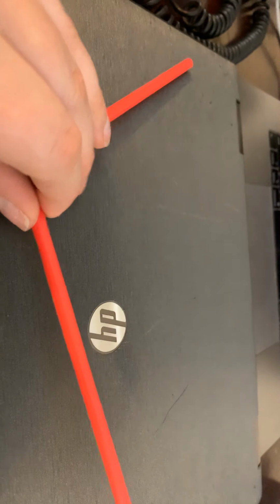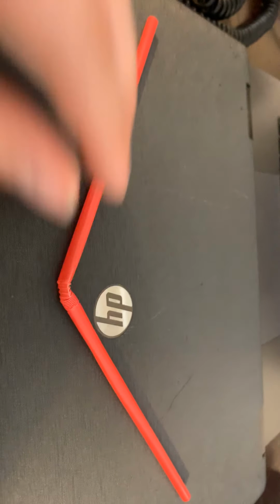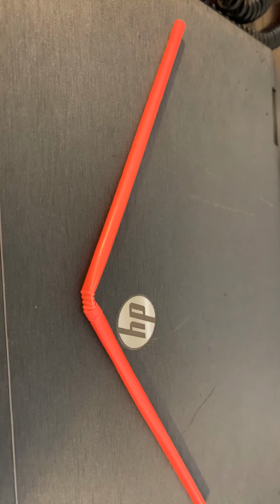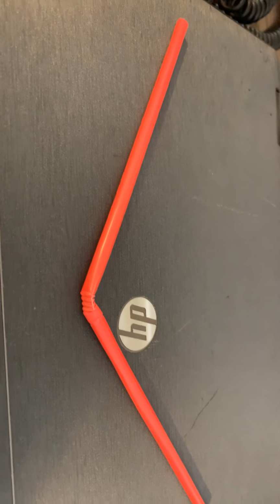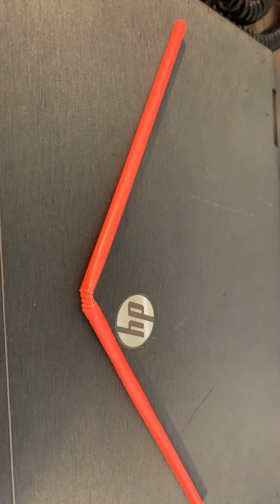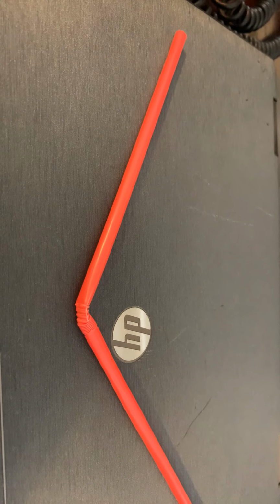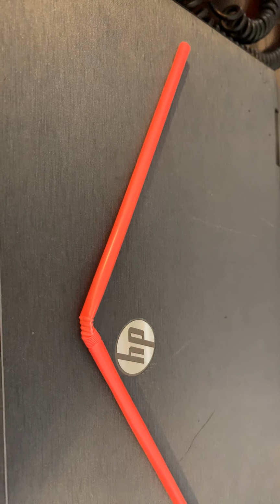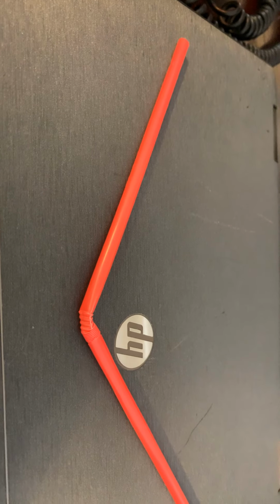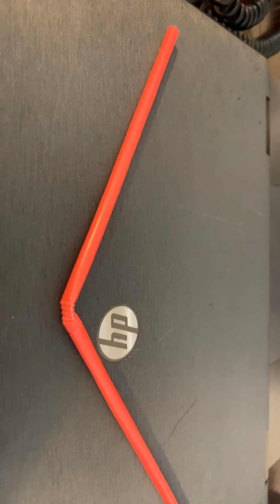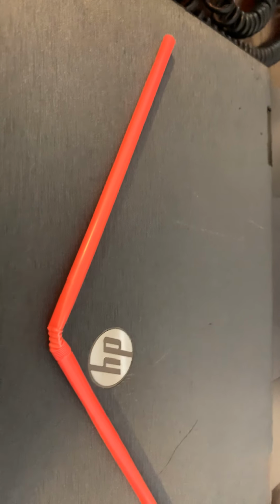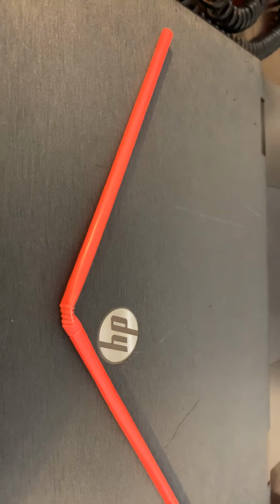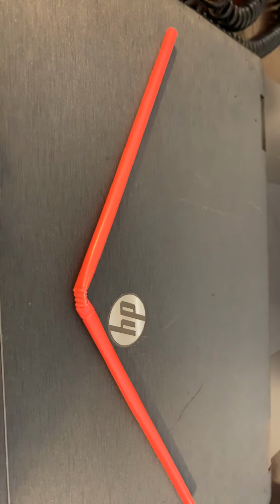Let's do this one. Okay, take a look at it. Which type of angle is it? Is it greater than a right angle? Is it a right angle, or is it less than a right angle? This angle is greater than a right angle. Okay, let's try another one.